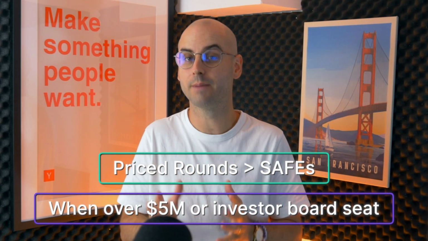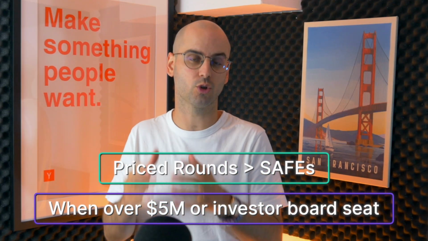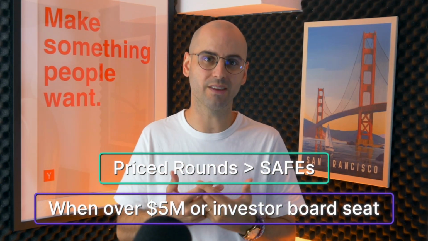Well, honestly, it really depends. I've seen companies raise tens of millions of dollars on safes only, but a good rule of thumb is that when you're raising probably more than 5 million, or when your lead investor wants a board seat, you should think about making this a price round.